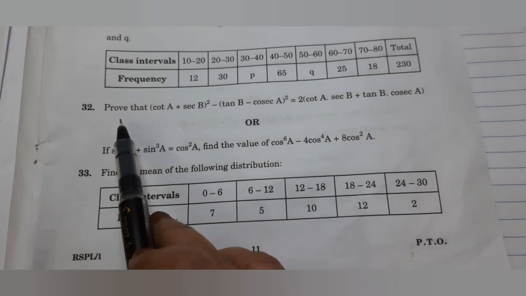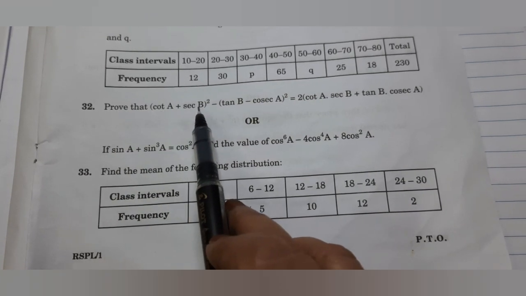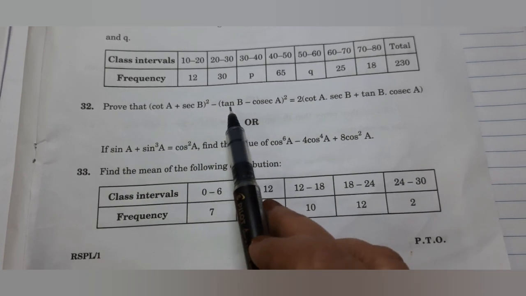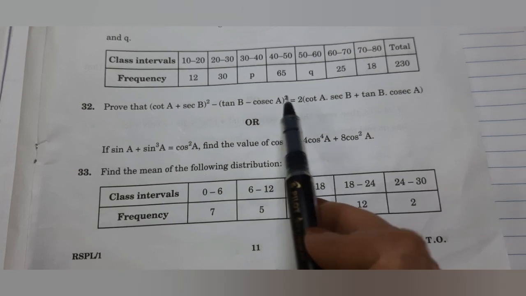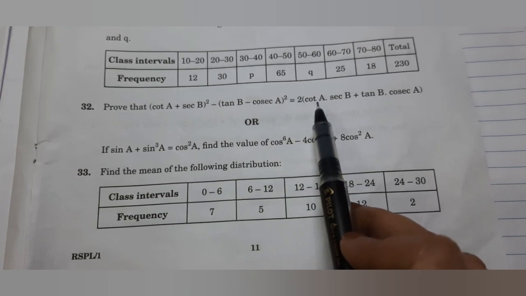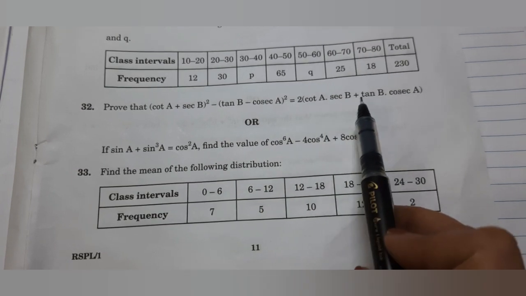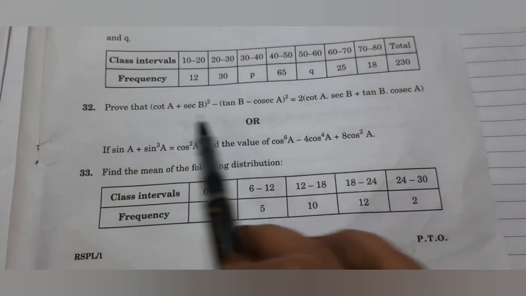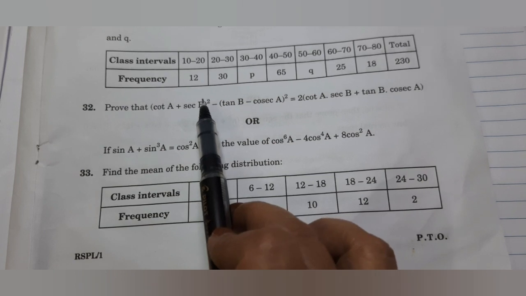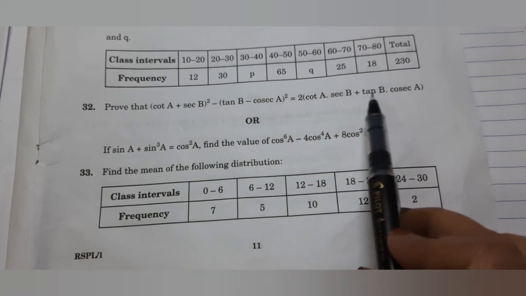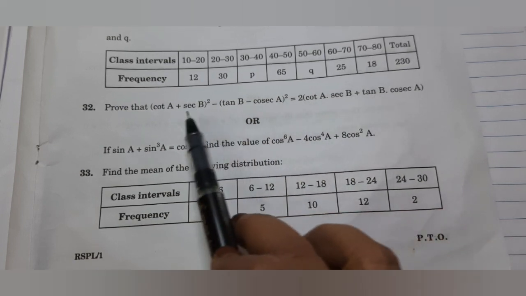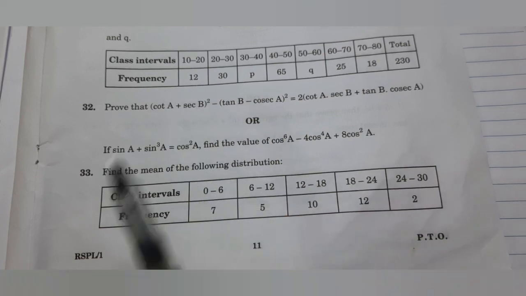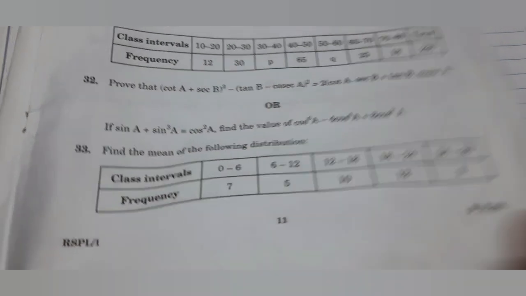Thirty-second question. Prove that cot A plus secant B whole square minus tan B minus cosec A whole square equal to 2 times cot A into secant B plus tan B into cosec A. So if we see here, if we take A plus B whole square, 2AB here we can make out. So we will start with the A plus B whole square formula.